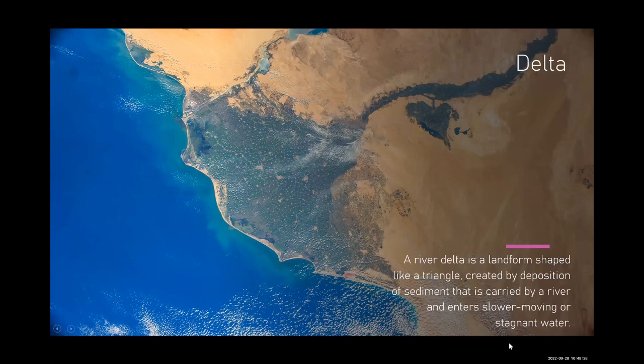So this is a landform shaped like a triangle, sort of like the alluvial fan, but this time it's where your river meets water, whereas the alluvial fan is where your river meets land. If you remember, our Greek letter delta is the letter D, and we use it to represent change in science, but it is shaped like a triangle. So that makes sense. You're not looking necessarily at this area, but the outline shape here is a triangle, and that's the delta.